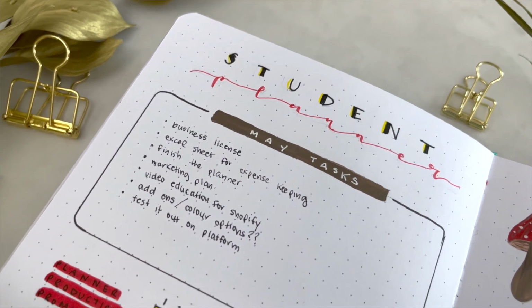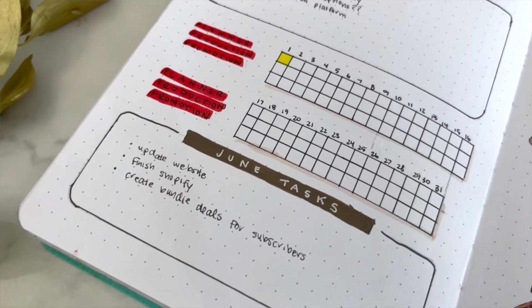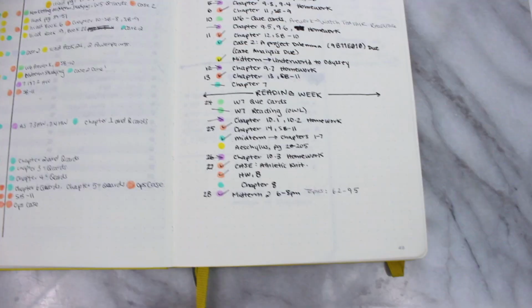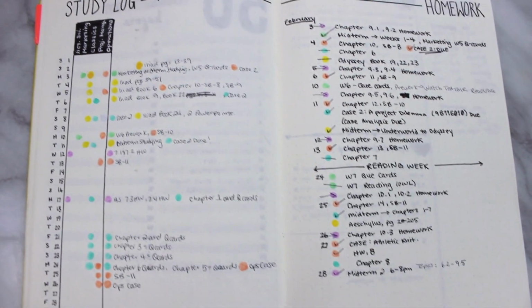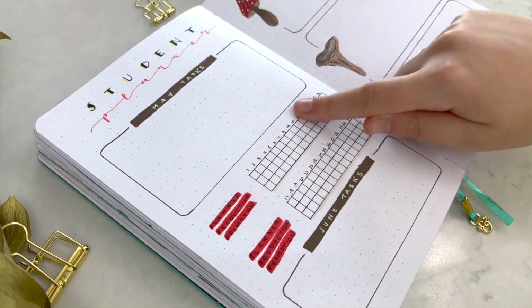For my project planner, this is the first time that I'm using something like this in my bullet journal for a while. I'm used to project planning with my school when I was in university. Now that I'm no longer a student, it's been a hot minute since I have used one of these spreads before. This layout is a little bit different, but I am adjusting to what my needs were for the month and this specific project. How I'm filling this one out is I am starting with my May tasks.